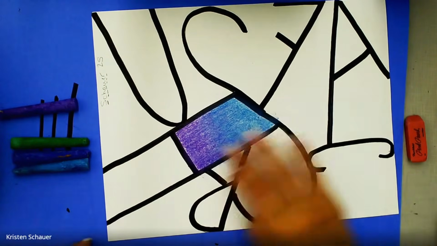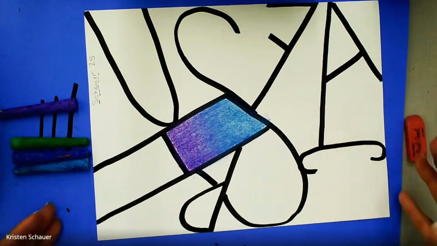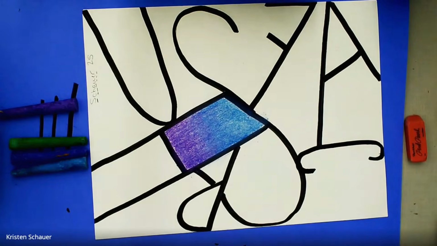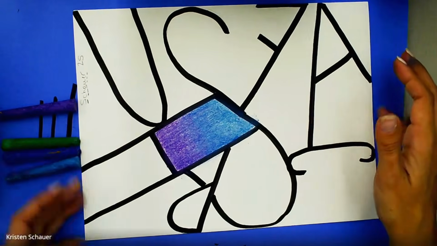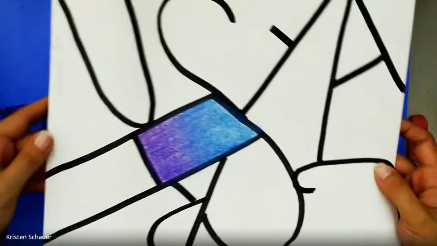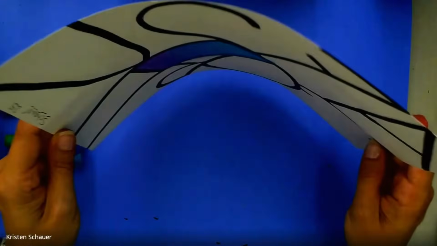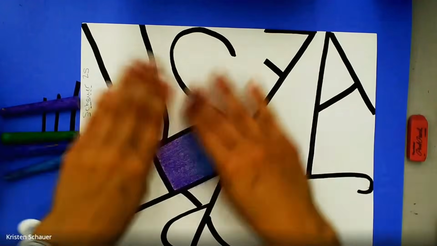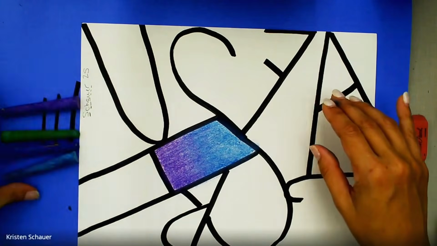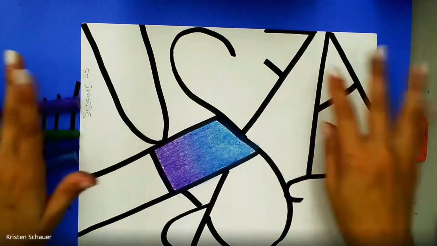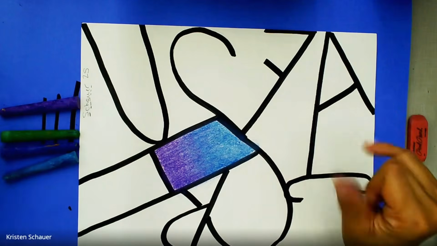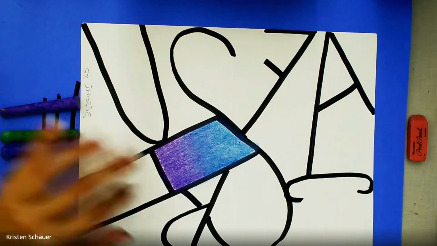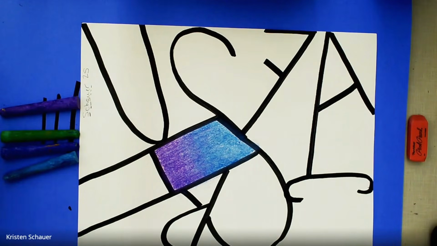All right, and what you have is a bunch of dust. Now, I do not want you to take this up and blow it everywhere. Your job is to take it over to the trash can and gently tap it into the trash can, and you have a clean paper. Okay, you're going to continue on with whatever colors are at your station. If you have the cool colors, add a few more of cool colors. We will switch next art lesson, okay? Have fun coloring.